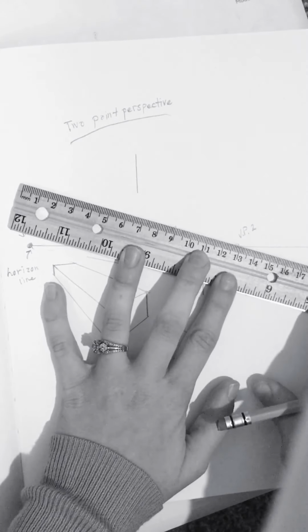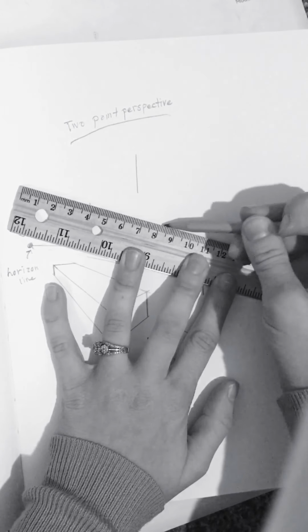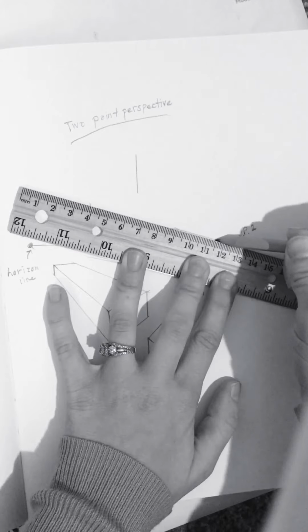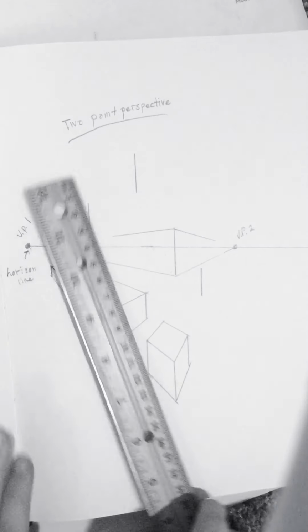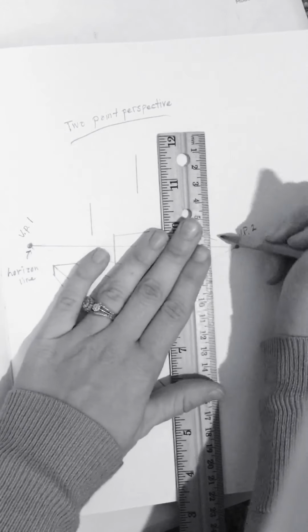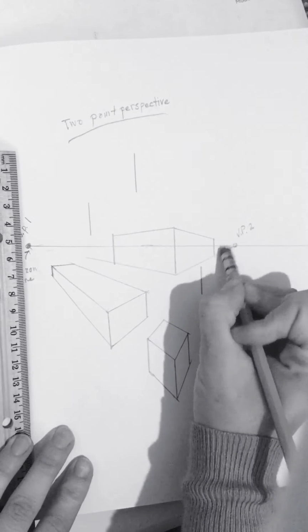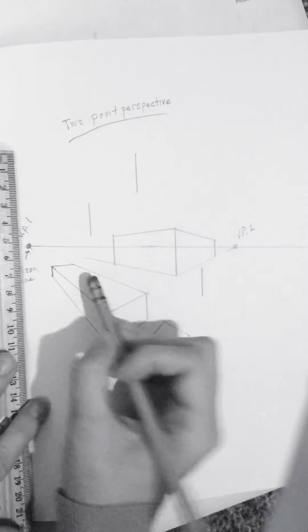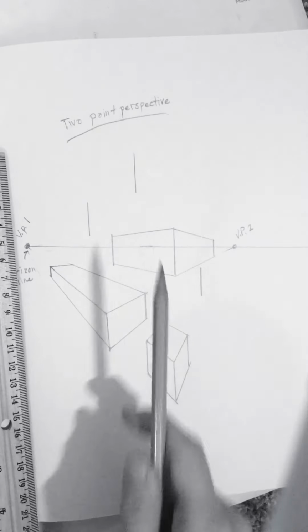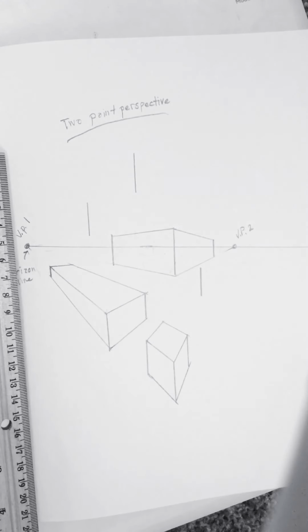I'm going to do that to the top of the line as well. And then I can stop when I'm ready. Then all I need to do is add my nice straight lines to the ends, erase any leftover lines that I didn't want to include, and that's how you do the one that's on the horizon line.